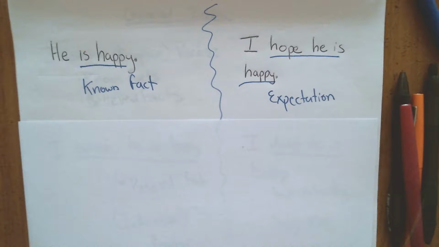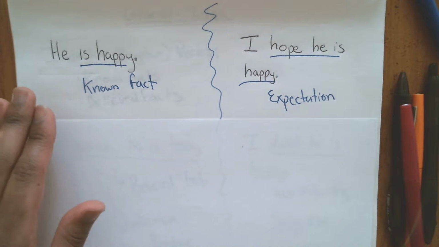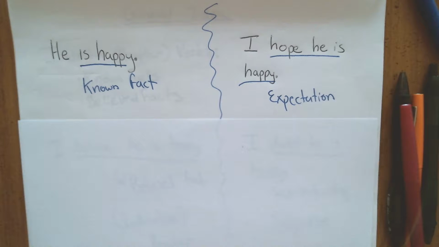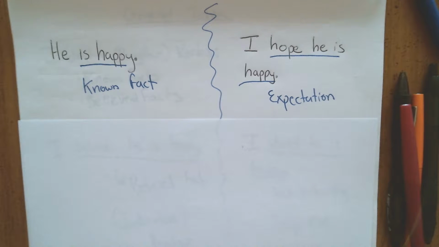In Spanish, you would use the regular verb tenses to make the statement "he is happy," but you would use the subjunctive verb tense to say "I hope he is happy." Because in Spanish, when you're expressing a known fact, just use the regular conjugation of the verb, the regular past tense, present tense, or future tense, whatever tense it is. But when you're expressing an expectation, then you have to use the subjunctive form of the verb.